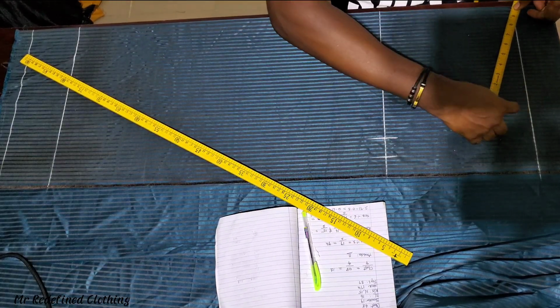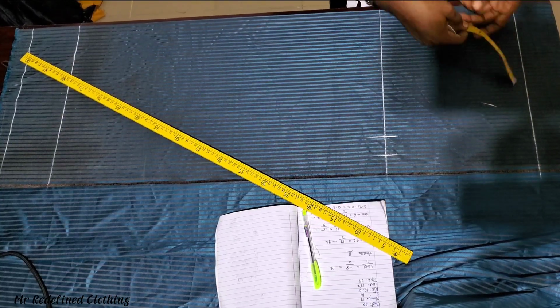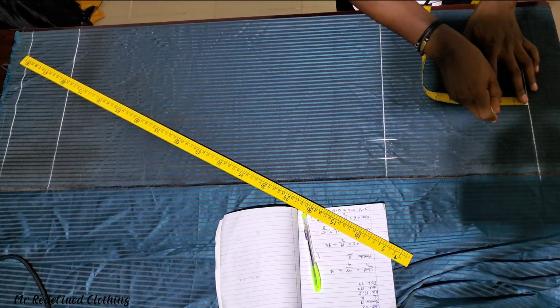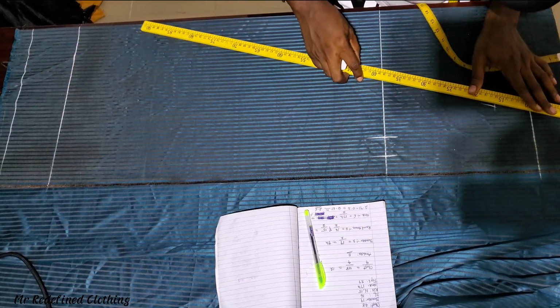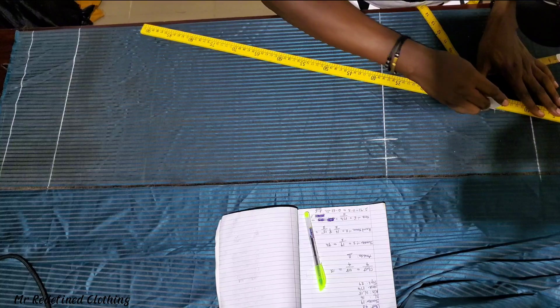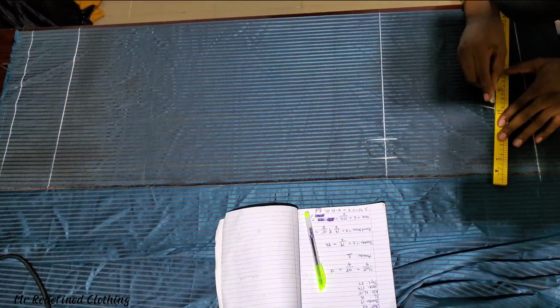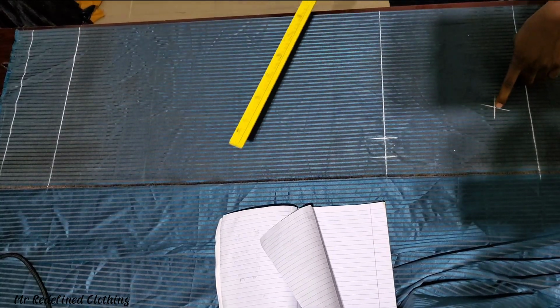I just guessed it down to give a mark here, after which I will now come to that point and trace the actual 2.5, which serves for my shoulder slope, right? So you are going to get this mark that shows the shoulder and this mark here that shows the shoulder slope. So this cross-line mark is very important and very essential.